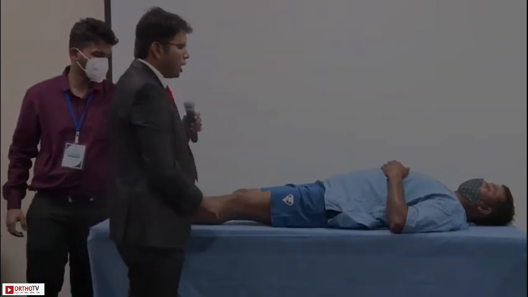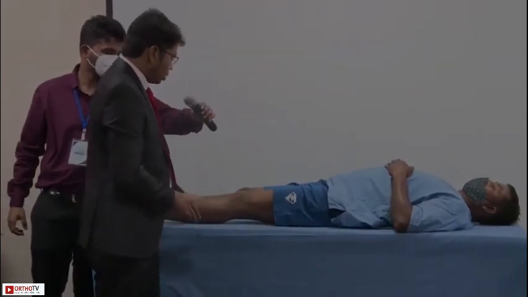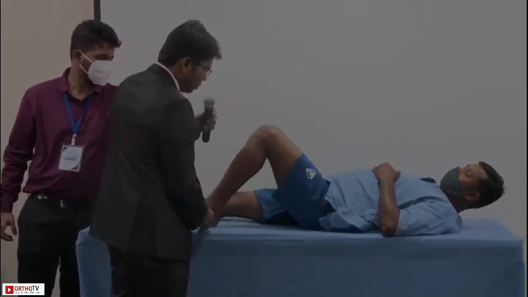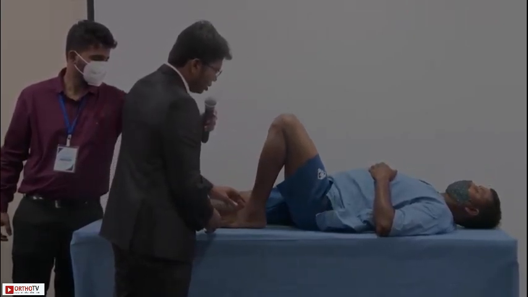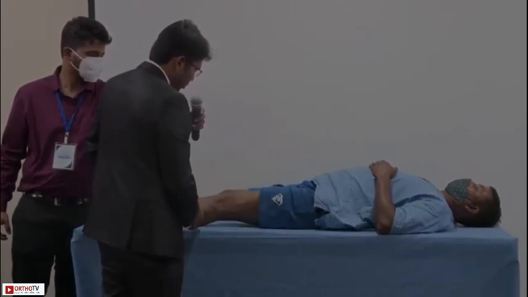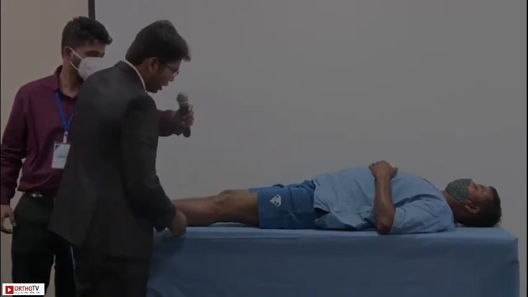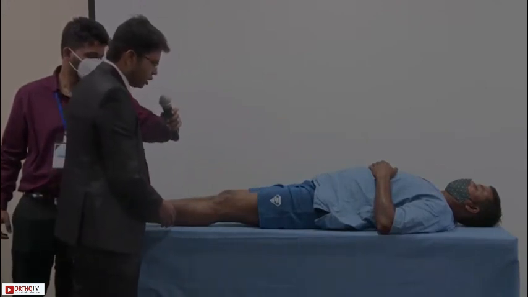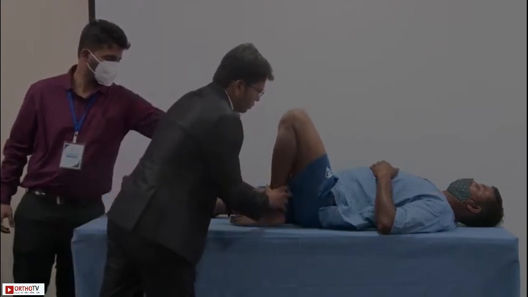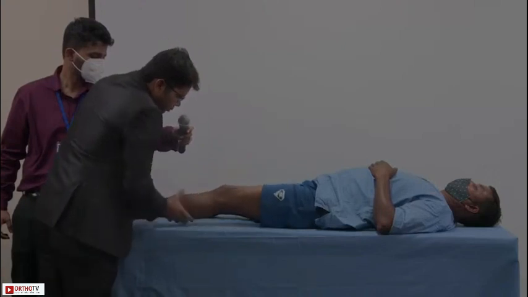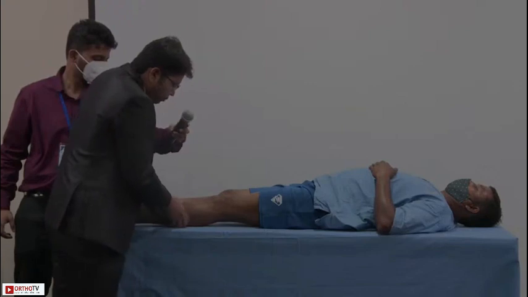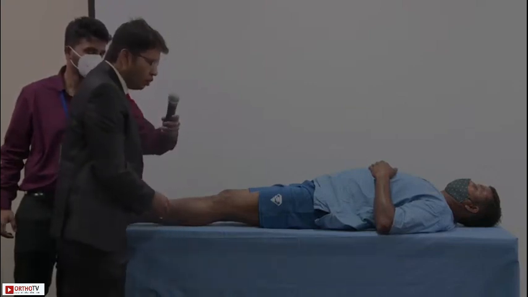Then I proceed to the range of motion, active range of motion and passive. Slowly bend, bend more, yes, straighten. So that is the active range of motion. Here you can see the patient is having a full range of motion. Then the passive range of motion. He is not having any deformity and the range of motion is full.